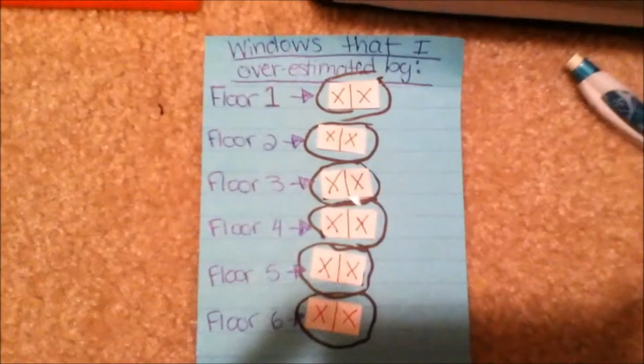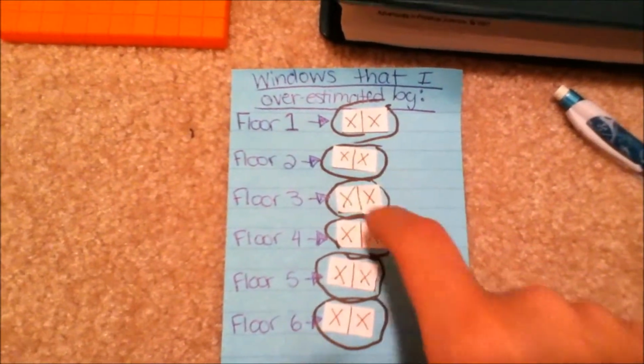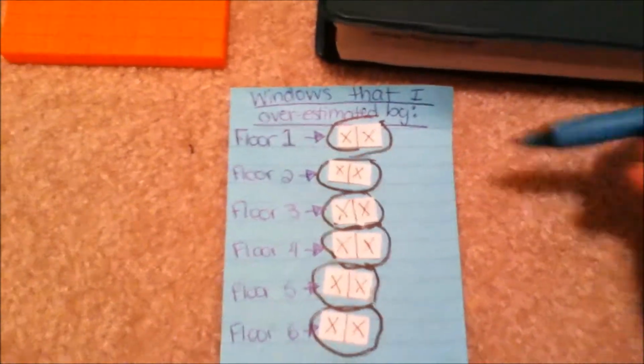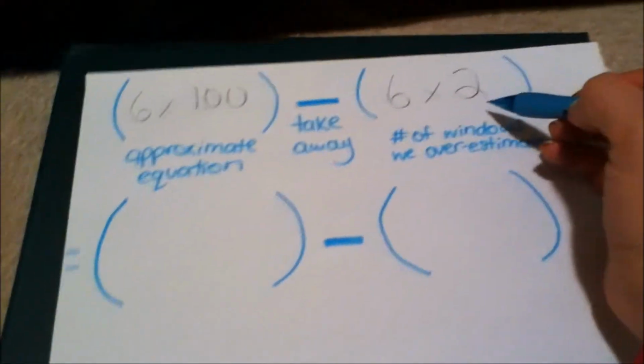So you can see when it's laid out like this that there's still 6 groups that have 2 in them. So this is a math equation. 6 groups would be 6 times 2 in each group.